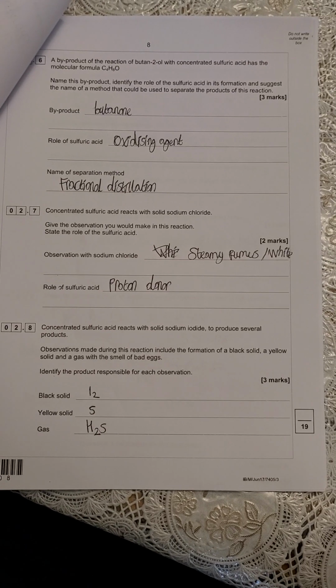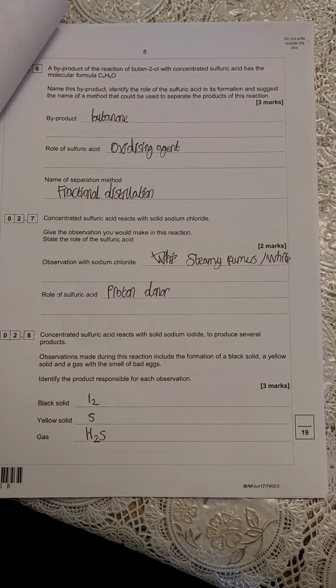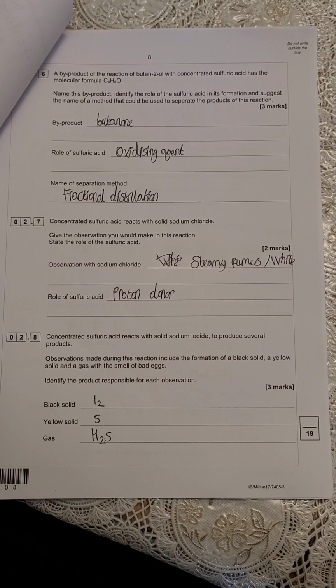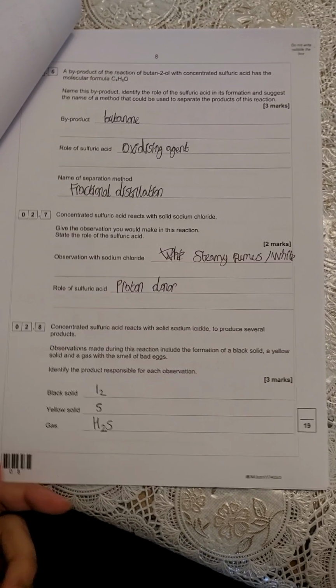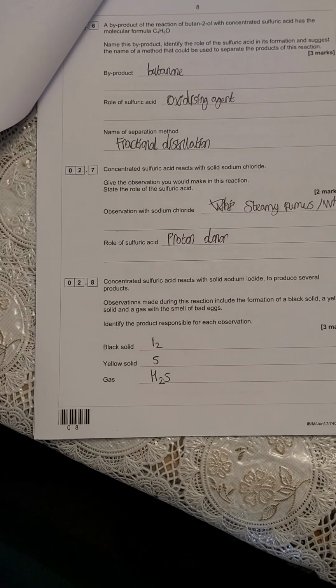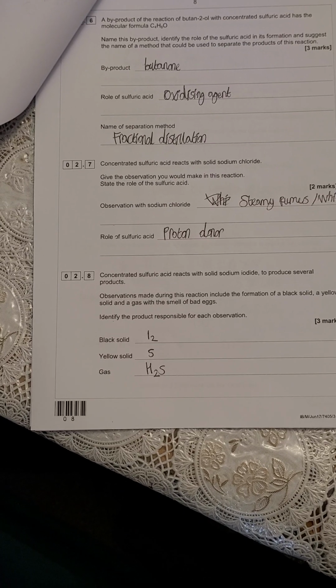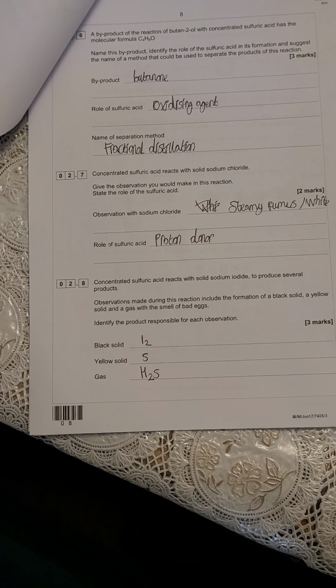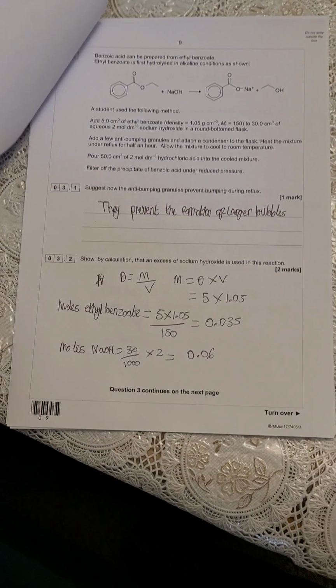Give the observation when concentrated sulfuric acid reacts with solid sodium chloride: steamy white fumes. The role of sulfuric acid is a proton donor. Identify the product responsible for each observation. The black solid is going to be the iodine, the yellow solid is the sulfur, and the gas H2S that smells of bad eggs, hydrogen sulfide.